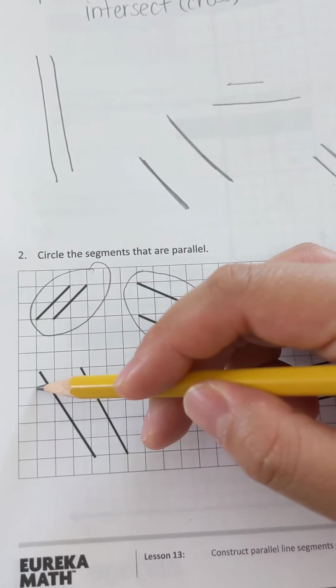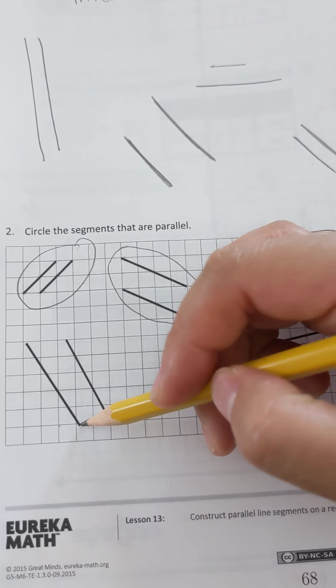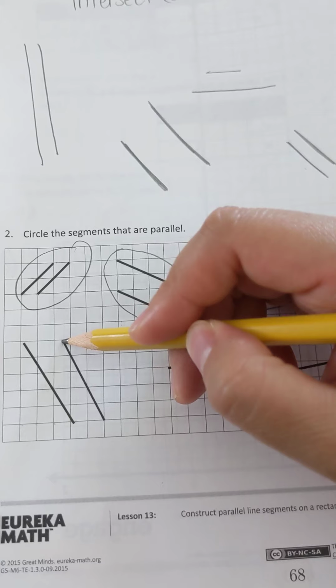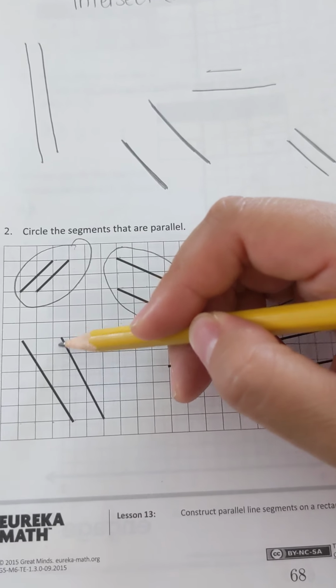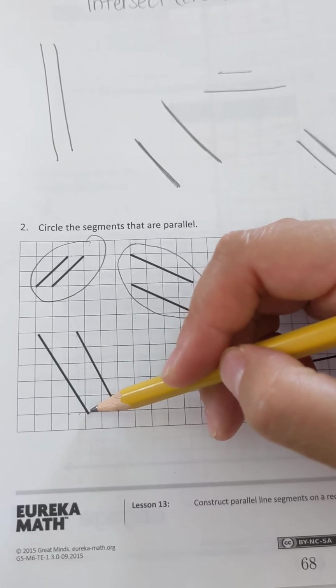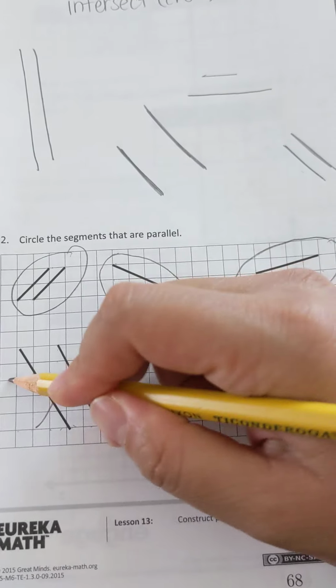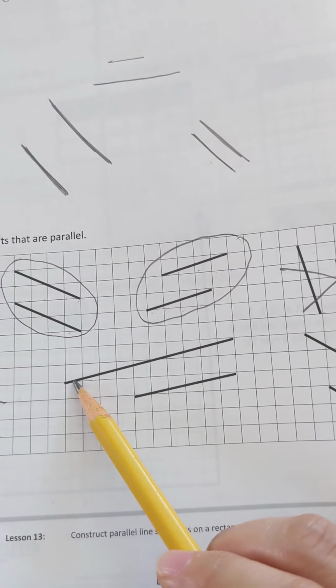Next set. 1, 2, 3, 4, 5 down, over 1, 2, 3. This one's kind of starting halfway between, so it's going to be a little harder. 1, 2, 3, 4, 5, over 1, 2.5. Nope. That doesn't work out. All right.